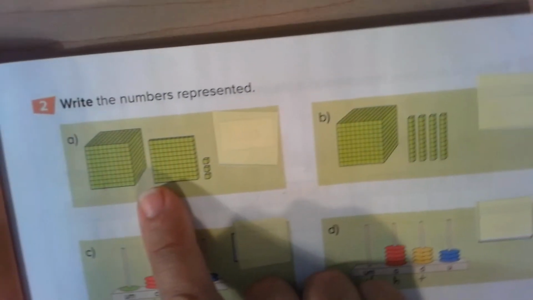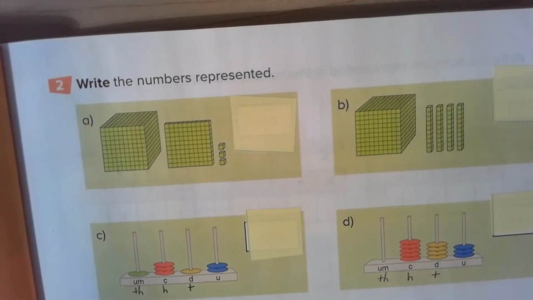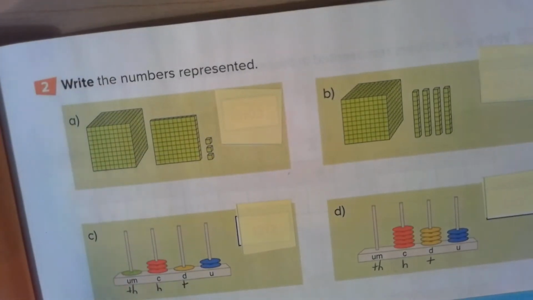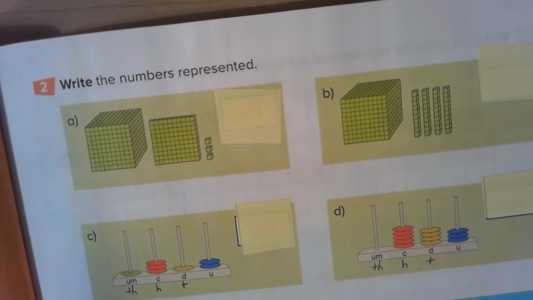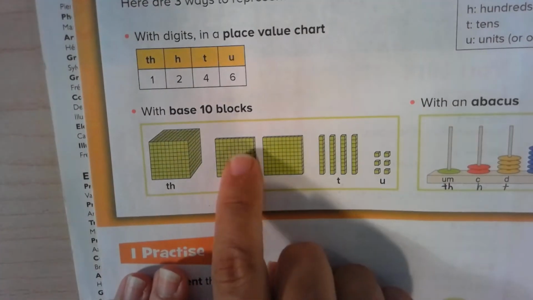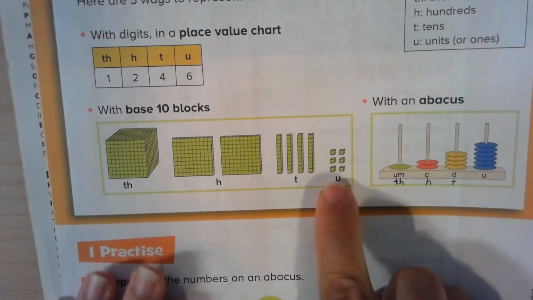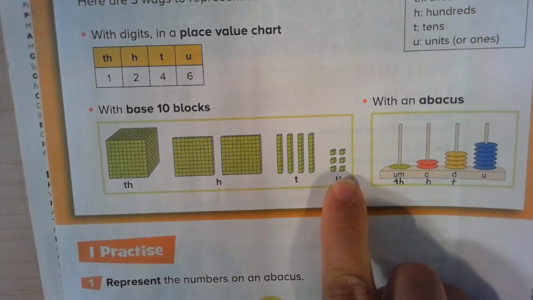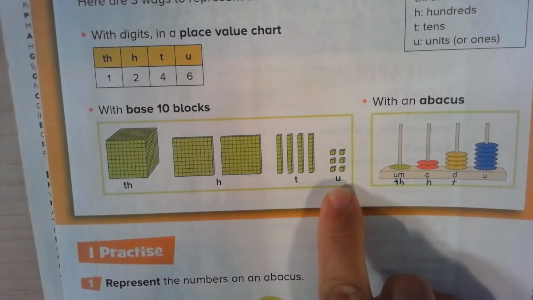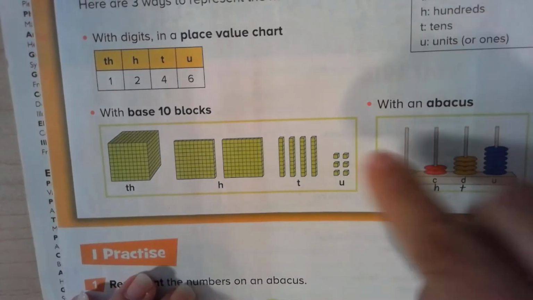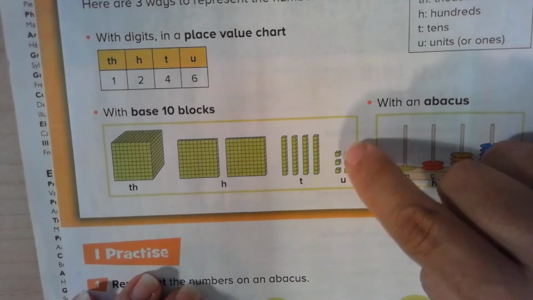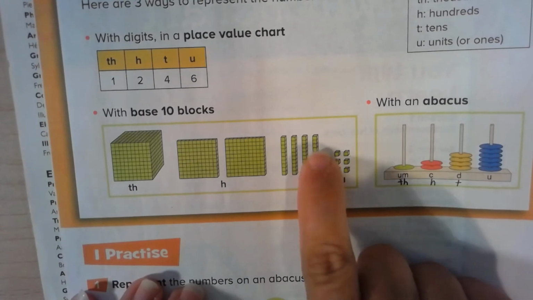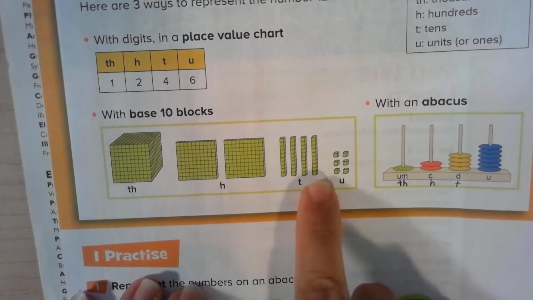What about if we represent a number with our base 10 blocks? Well, let's just refresh our memory. So with the base 10 blocks, you have your units, which are little tiny cubes, okay? If we were to stack these cubes up and you put 10 all together, you get a stick of 10.